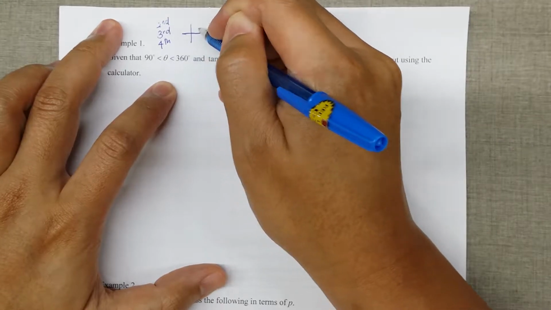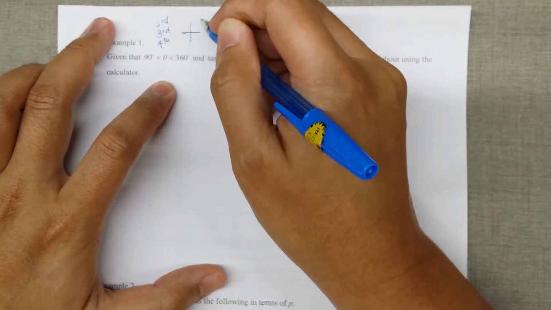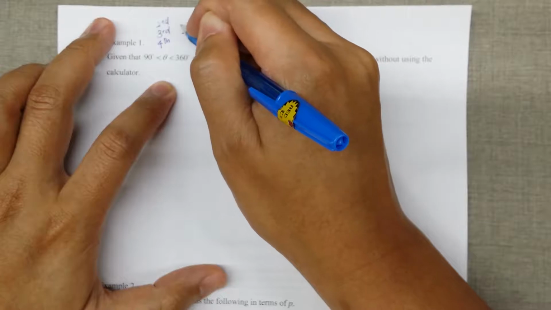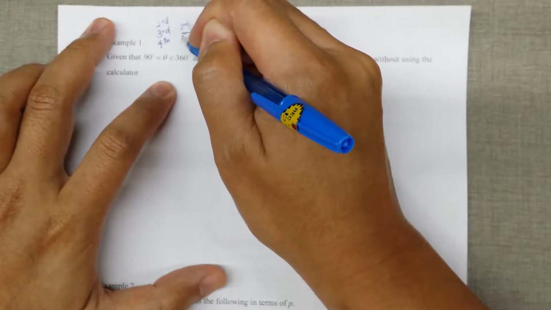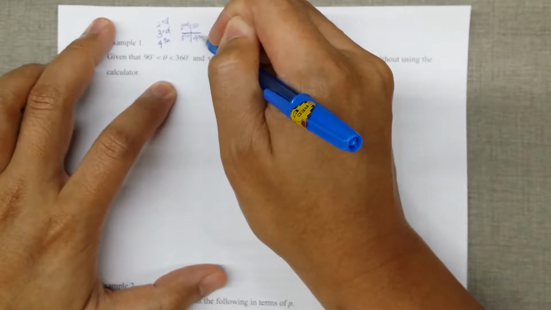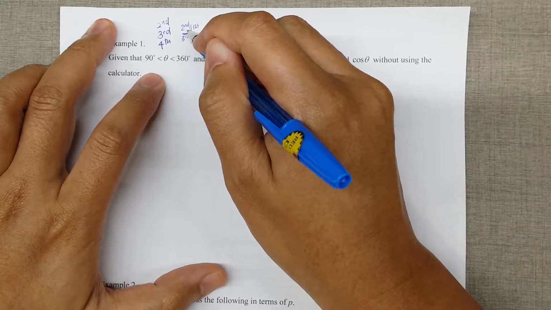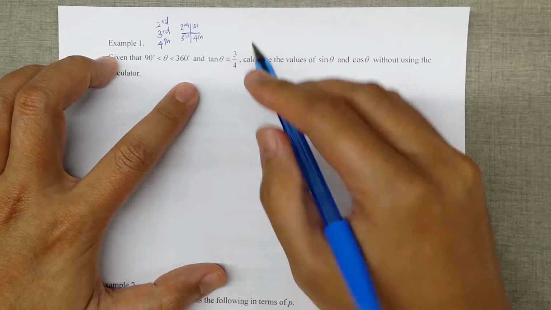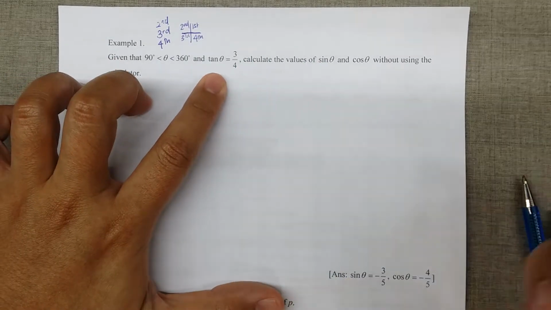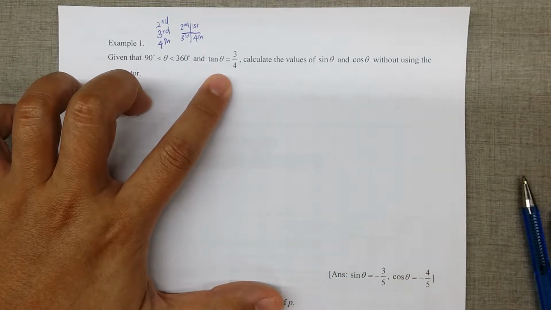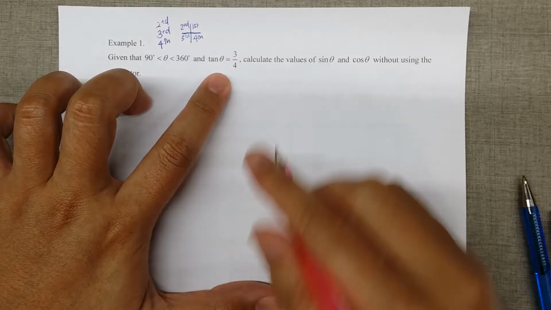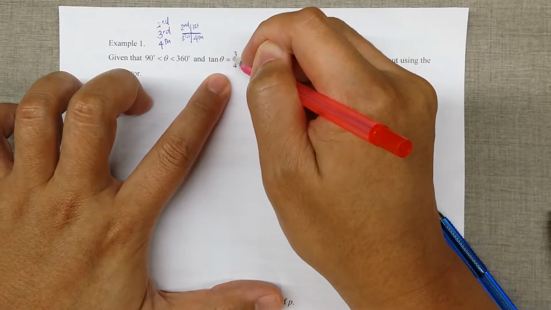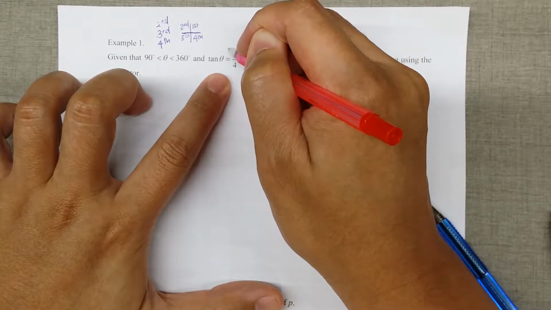You draw the 4 quadrants. First, second, third, fourth. So 90 degrees here, all the way to 360, so it's second, third, or fourth. But now, based on the second information, tangent theta equals 3/4. Take note, when they say tangent theta equals 3/4, it means tangent theta is positive.